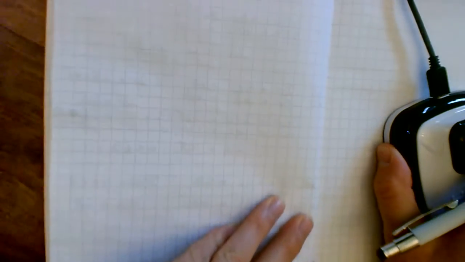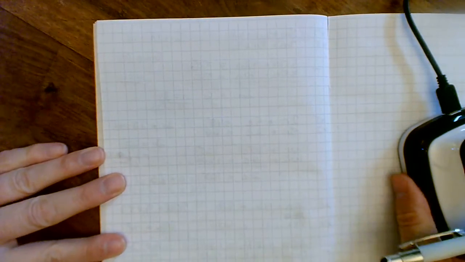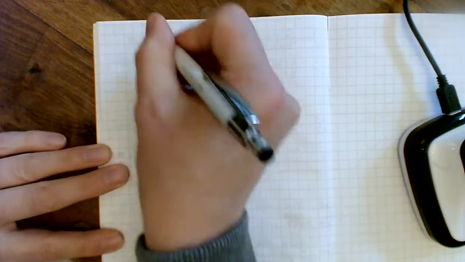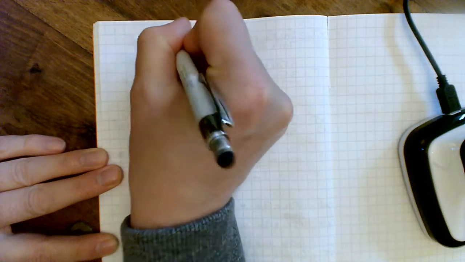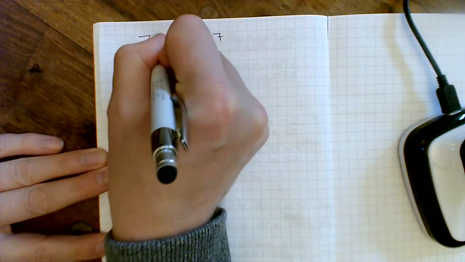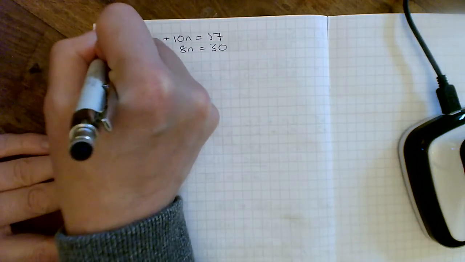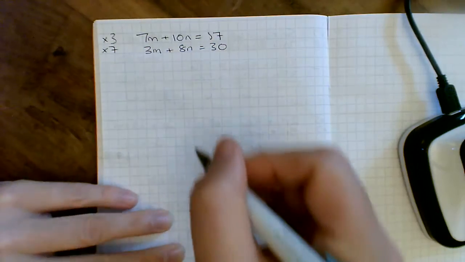Next question. So we've got decimals as answers in simultaneous equations. We should end up with negatives at some point. Oh, we're not going to end up with negatives, looking at all the questions. 7m plus 10n equals 57. 3m plus 8n equals 30. So times this one by 3 and times this one by 7. Just the same thing over and over again, isn't it?